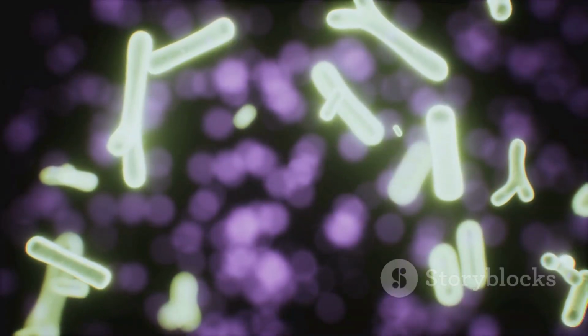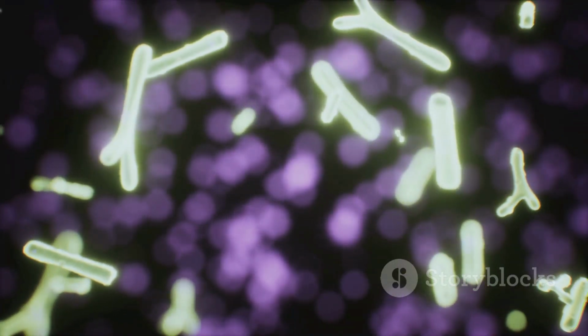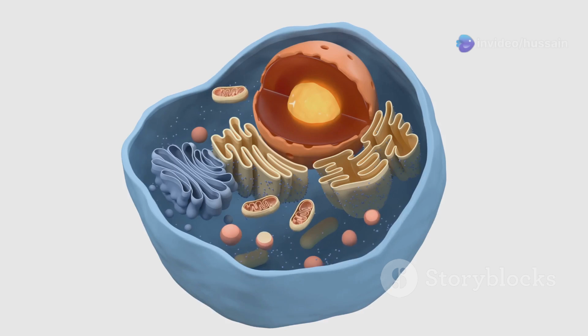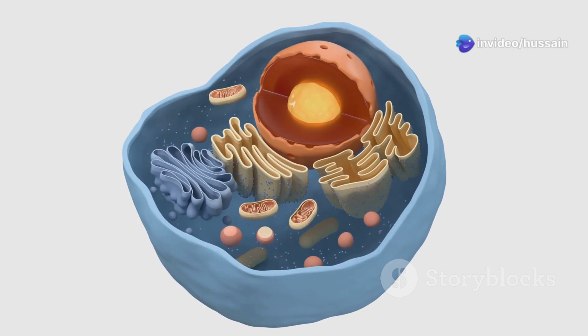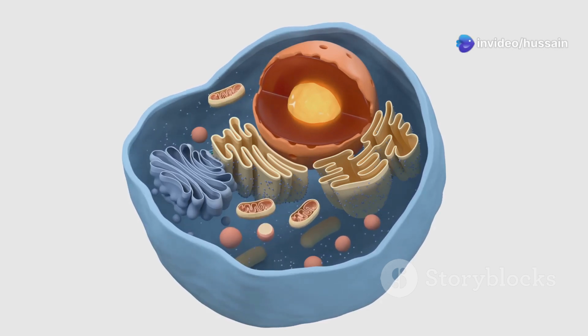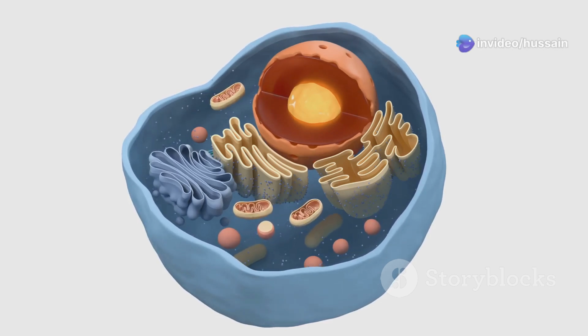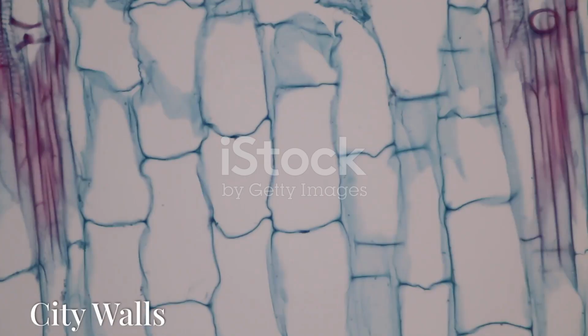Then there are ribosomes, the cell's tiny protein factories. These little guys are responsible for protein synthesis, reading the instructions from DNA and assembling amino acids into proteins.